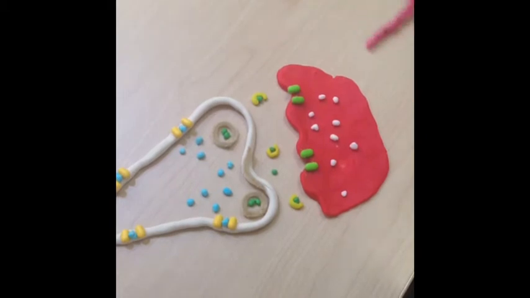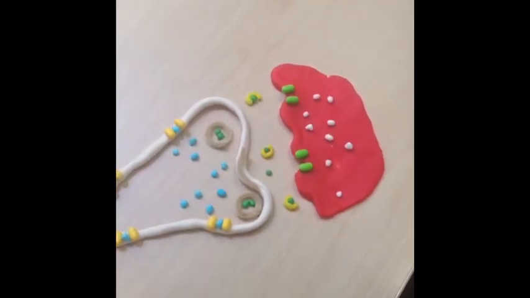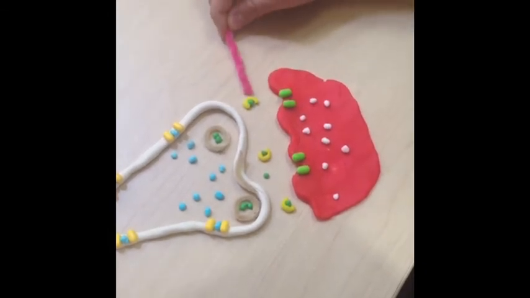After acetylcholine produces its effect, it is removed from the synaptic cleft and degraded by a Pac-Man-looking enzyme called acetylcholine esterase.